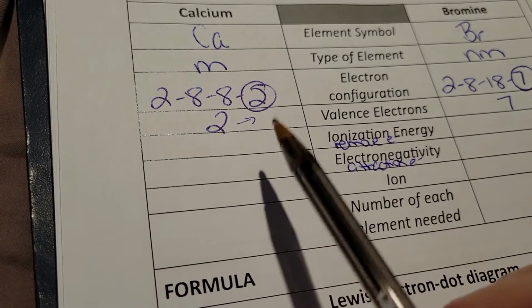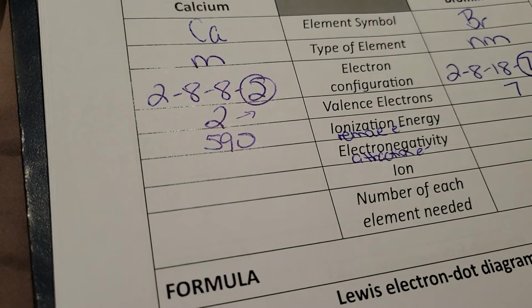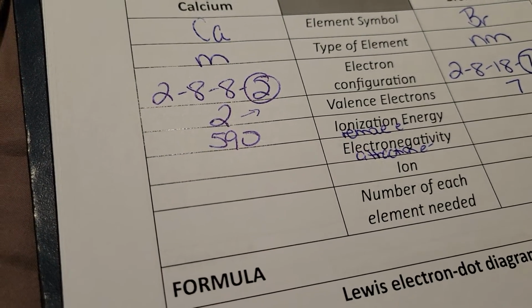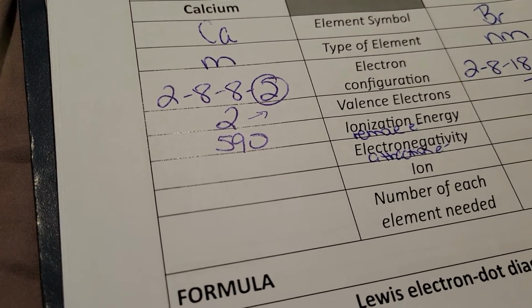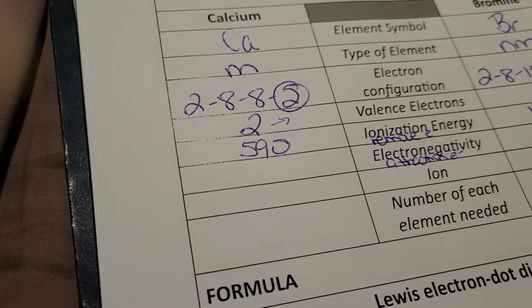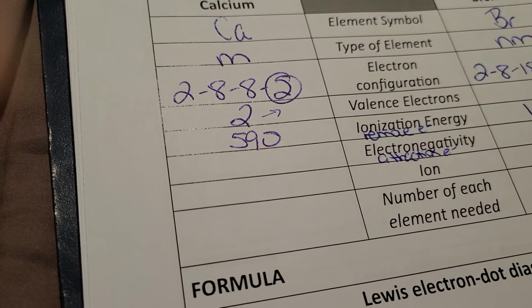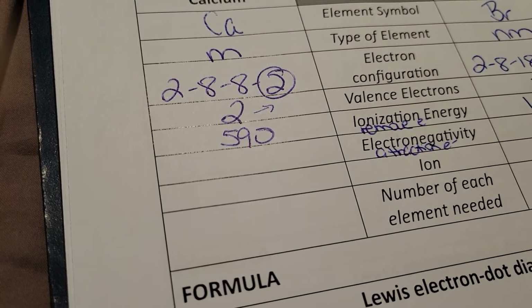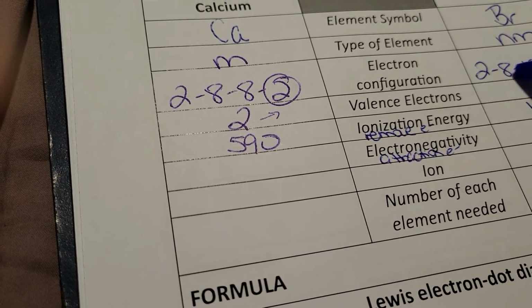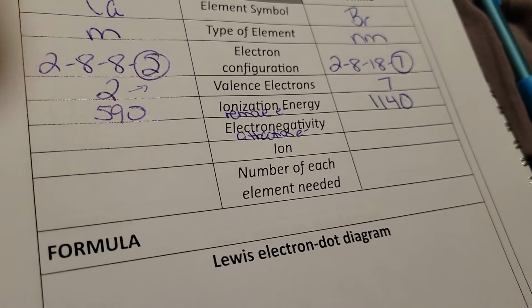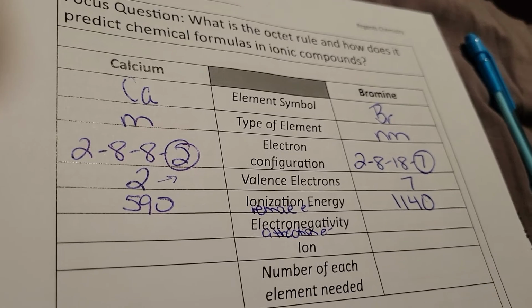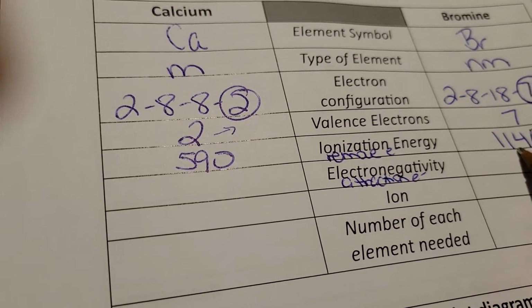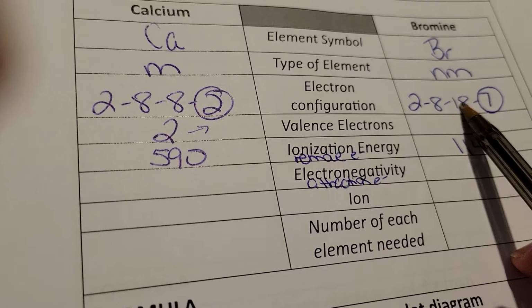So when we compare them, calcium's ionization energy is 590. So a little bit higher than the page before because there's 2. So it's going to be a little harder to remove an electron than it was for the sodium on the previous page, but still way lower than bromine, which is 1140. So very easy to remove an electron because there's already 7 of them. They're 4 rings out, so it's going to be a lot easier to remove because they're further away. The chlorine was 1251, so it was a little bit harder to remove because it was 1 ring closer.